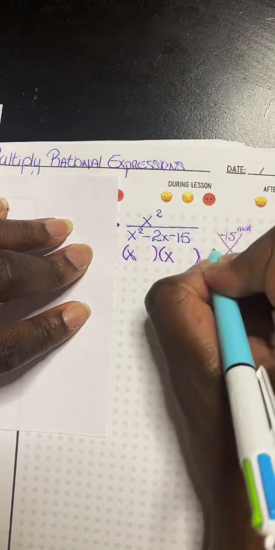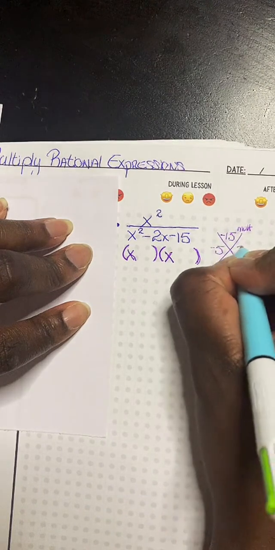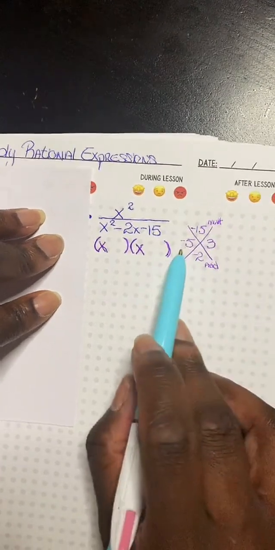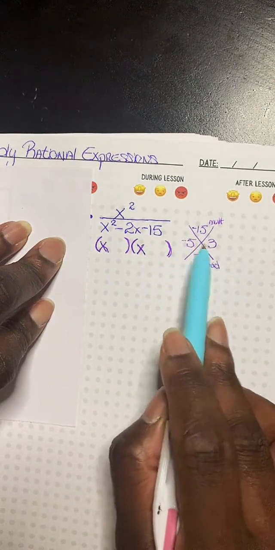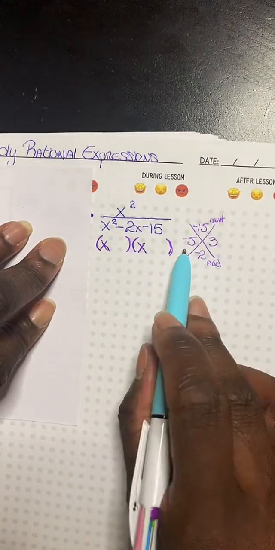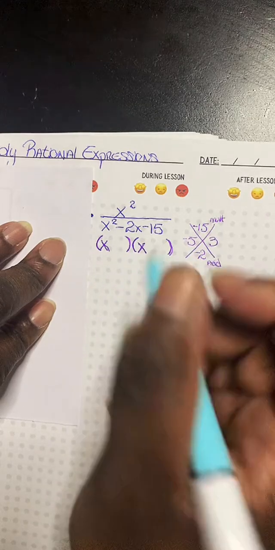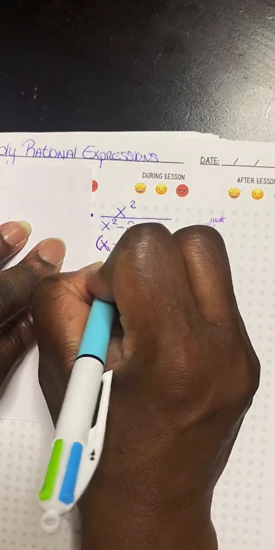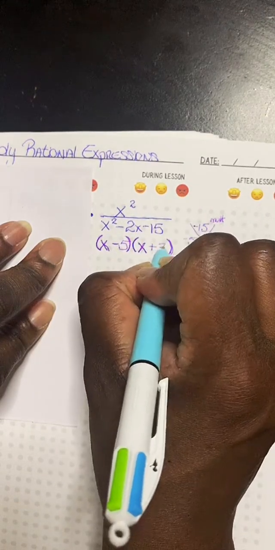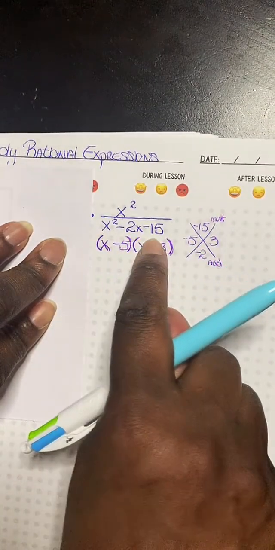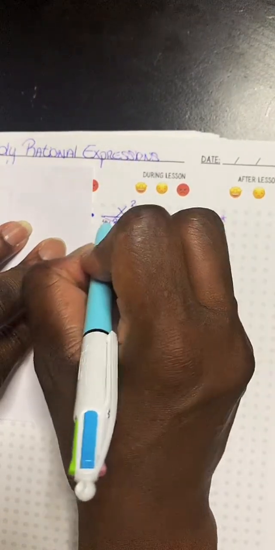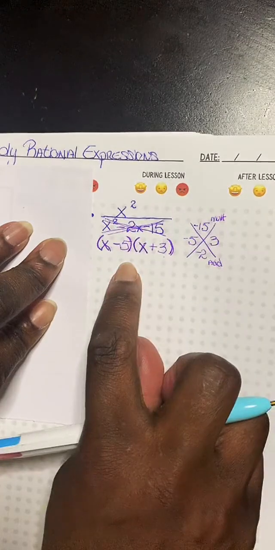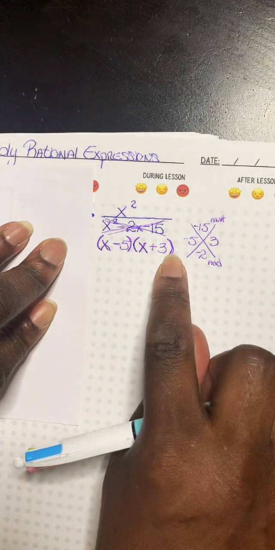So you got your negative 5 and your positive 3. Negative 5 times 3 gives me negative 15, and negative 5 plus 3 gives me negative 2. So these are the factors that we're putting in our denominator: negative 5 and then positive 3. This original trinomial, we're not worried about anymore because we already factored it out. Too many people are like, so what do I do with this? You already did all the hard work to break it down.